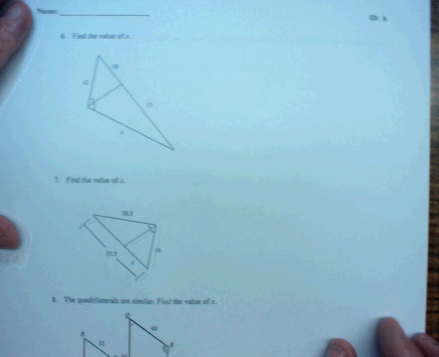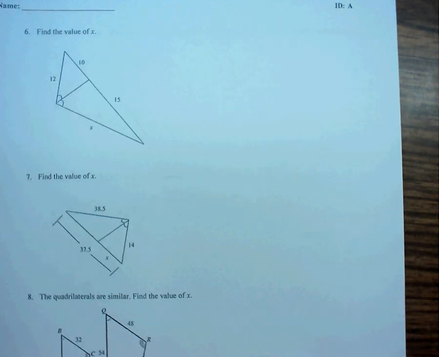Let's keep moving. Problem number 6. I think it's 8. What do you guys think? Wait, 8 doesn't seem right. 18. What do you guys think?